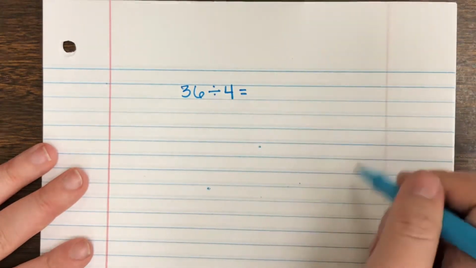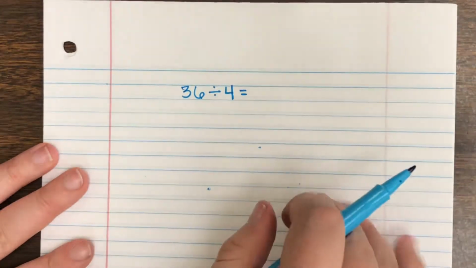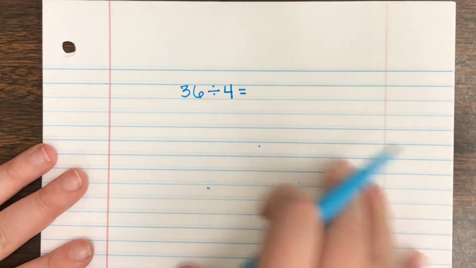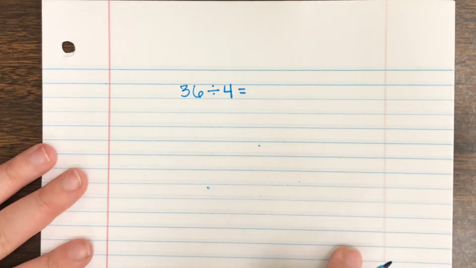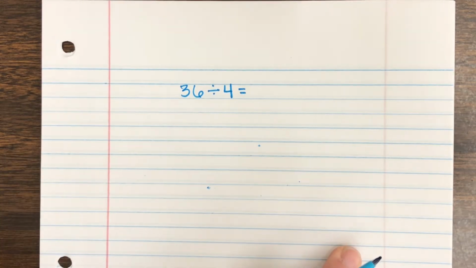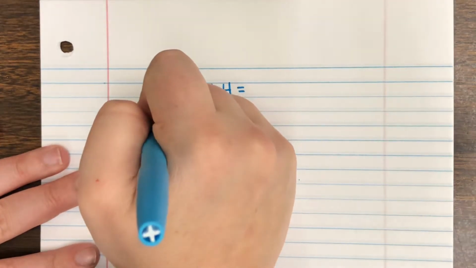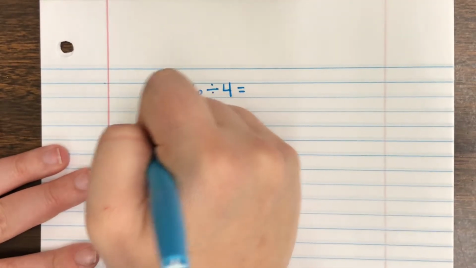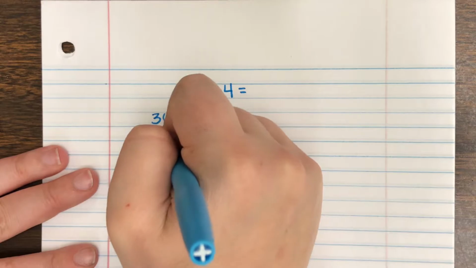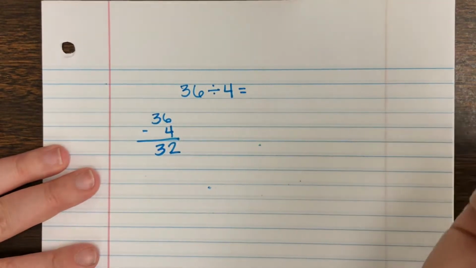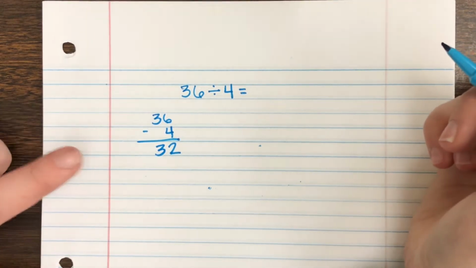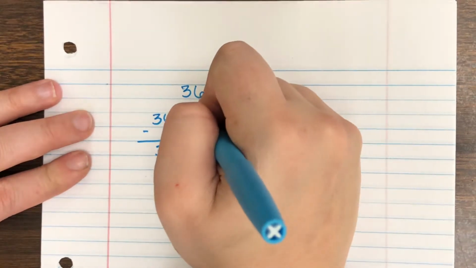So here we're taking 36 divided by 4. We could either draw 4 groups and split up 36 between them. A lot of people prefer that method to the repeated subtraction. I like the repeated subtraction because if you're good at subtraction, that's a quick way to find the answer. So let's start out by doing 36 minus 4. 6 minus 4 is 2. Bring your 3 down.